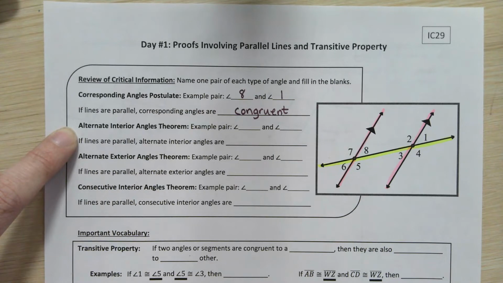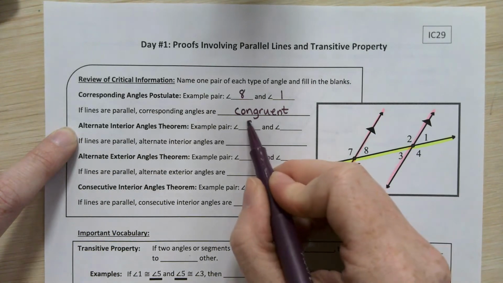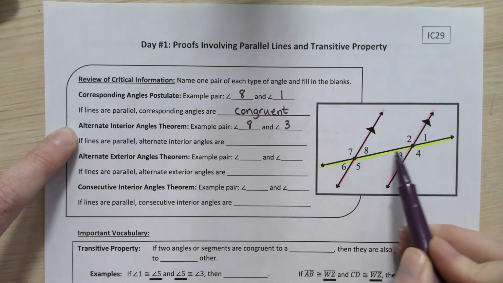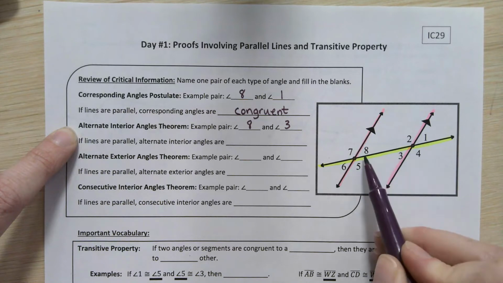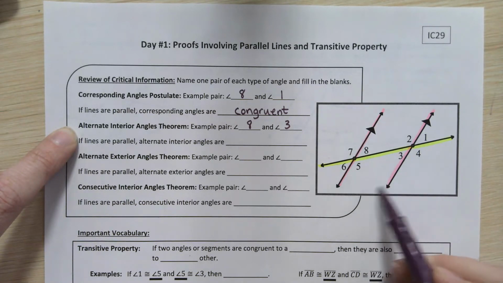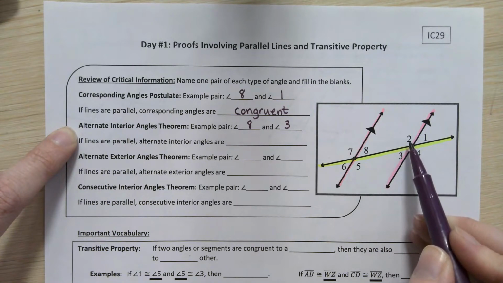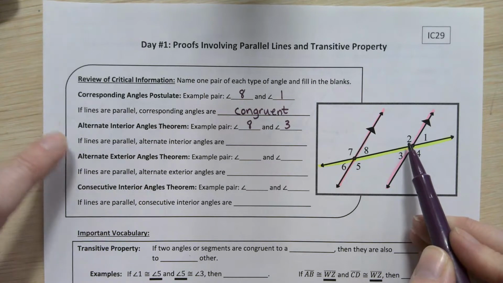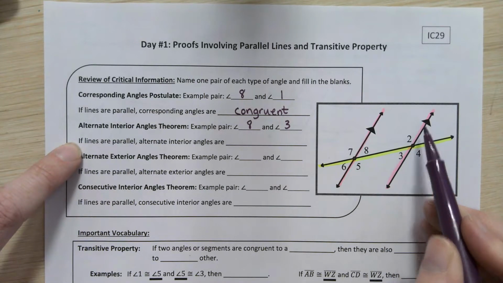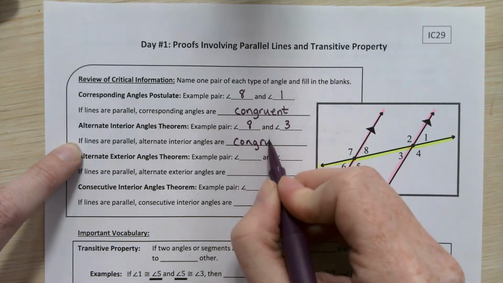Moving ahead to alternate interior angles, an example of those would be angle 8 and angle 3. Those are alternate interiors because they're on alternate sides of this transversal, one's above, one's below, and they are in the interior space between our parallel lines. Angle 5 and angle 2 would be a second set of alternate interior angles. Our theorem tells us, again, that if lines are parallel, that's always a requirement, these alternate interior angles will also be congruent.